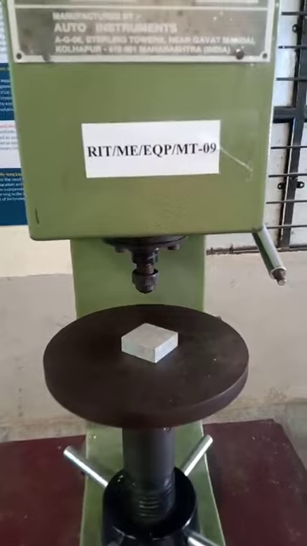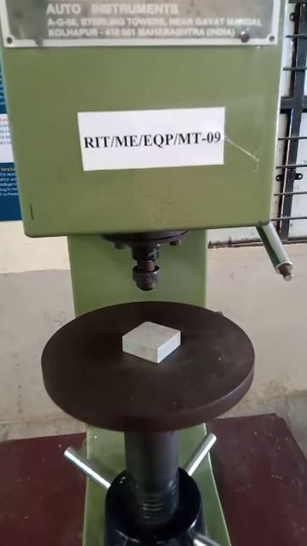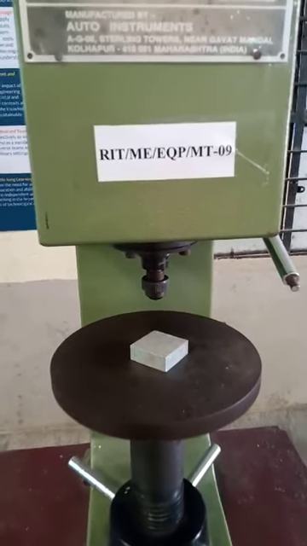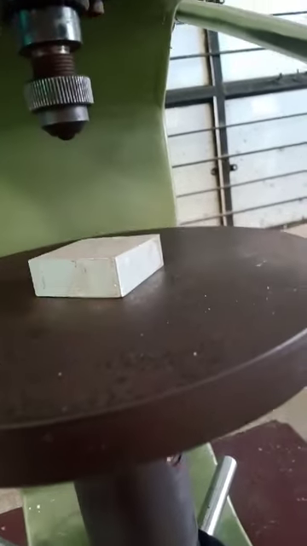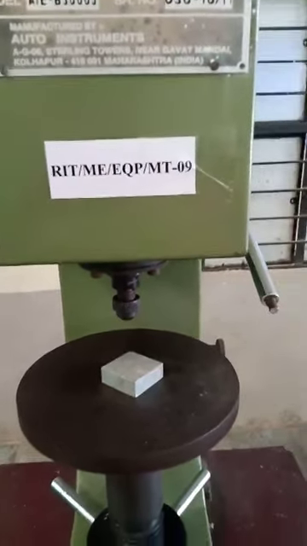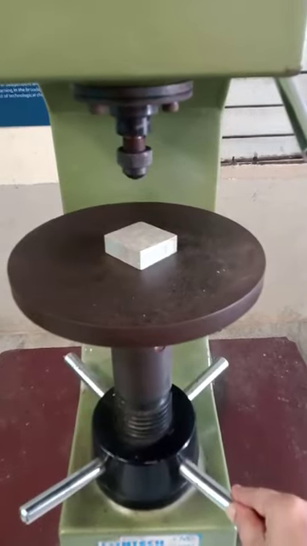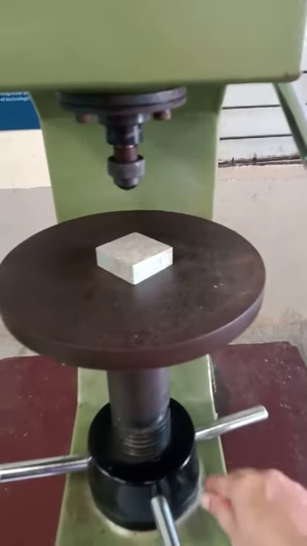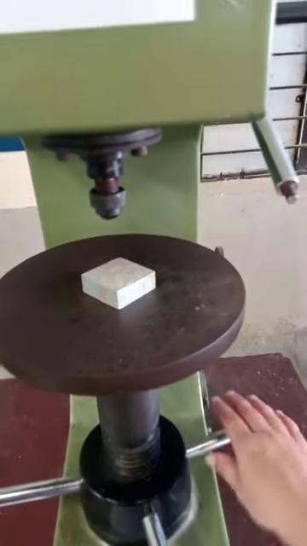Place the specimen on the anvil of the Brinell hardness machine and fix the 10 mm diameter high carbon steel ball into the indenter, and fix the attachment to the loading section. After that, make sure that the indenter just touches the specimen.